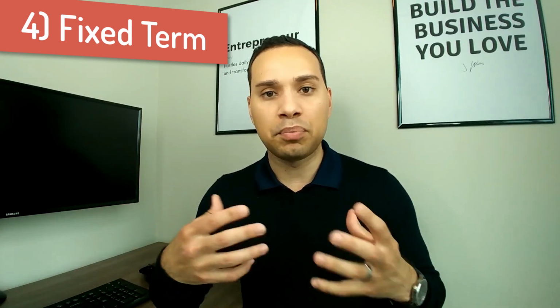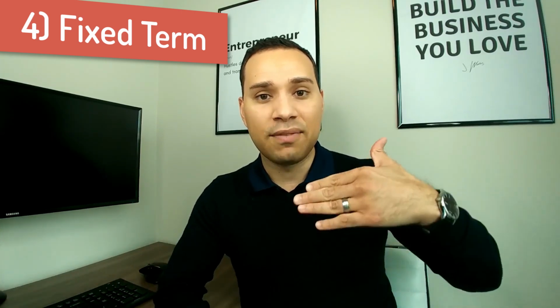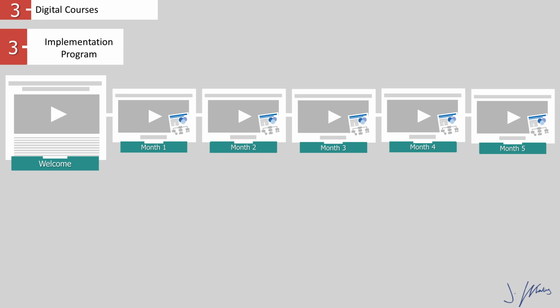Now, membership website idea number 4 is a fixed term monthly membership. So this is great if you want to drip content out to someone over a few weeks or a few months, or if you have a program that's an implementation program that someone's going to sequentially go through. And this is great because that way you don't have to ask for $1,500 or $2,000 up front. You could say, hey, it's 25 bucks a month or it's 50 bucks a month. And then each month you drop another piece of content or training module, and then members can sequentially go through and build upon each month's worth of content.